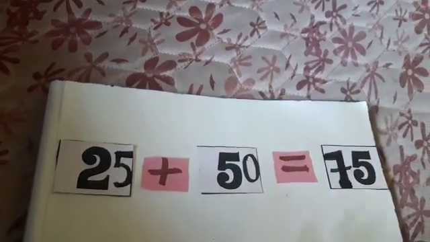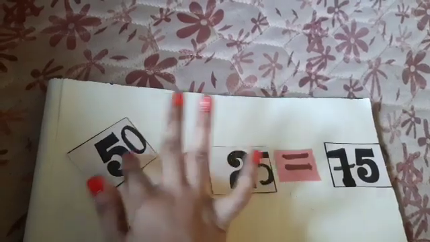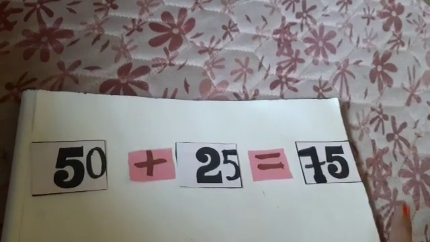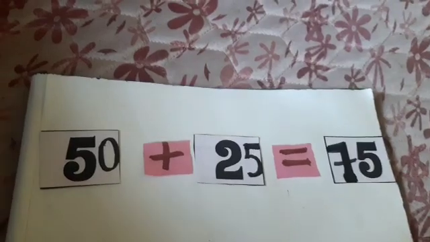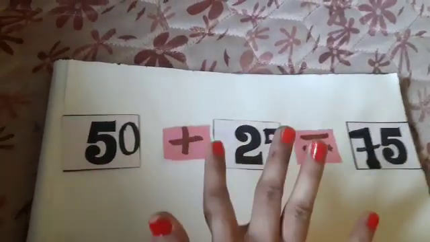Now we will change the number places. This 25 will go here and 50 will go here. Now let us see whether the answer is correct. 50 plus 25 will get you the answer 75. 75 will remain at the right side because when we are doing addition, the biggest number will always be at the right side, right? So 50 plus 25.